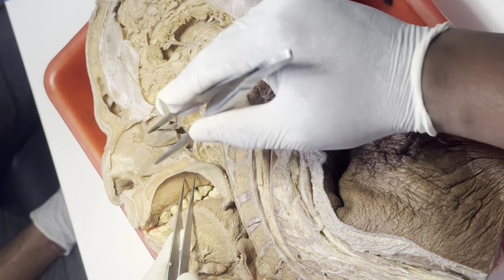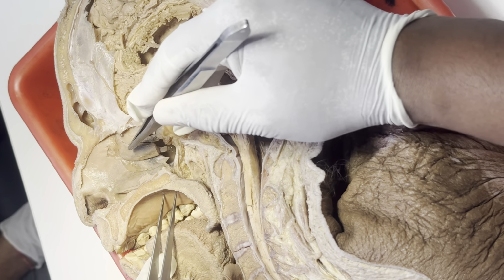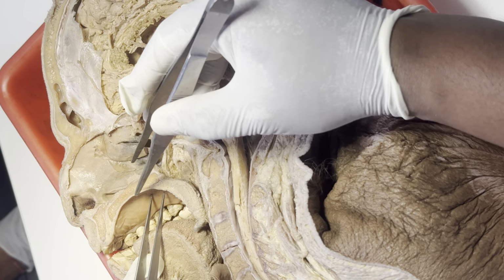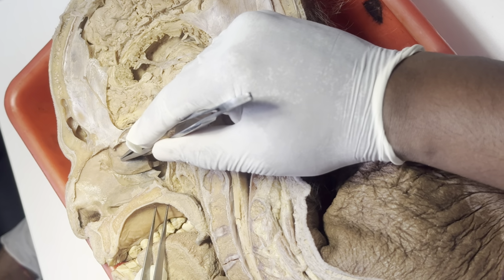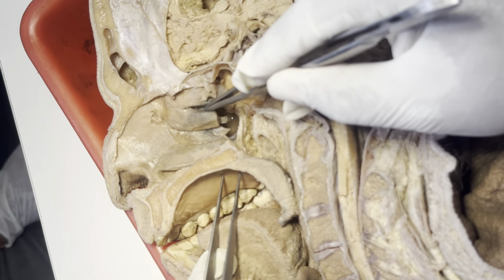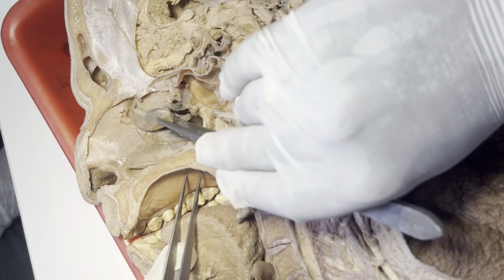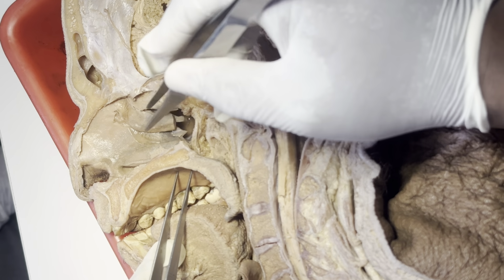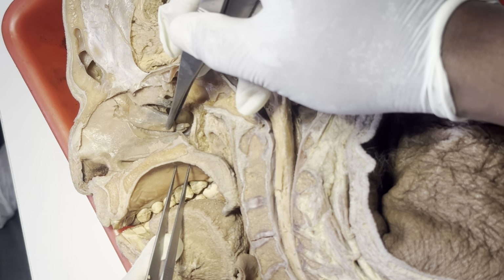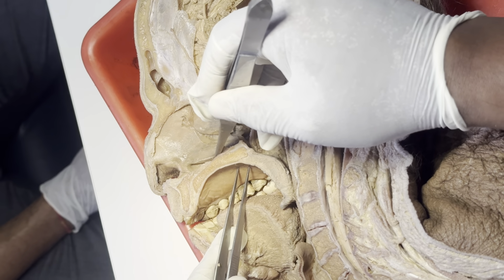In between the conchas, you can see the presence of these small spaces, right? Now these small spaces are known as meatus. Here in between the superior and the middle concha, you can see the meatus. This is the superior meatus. In between the middle and the inferior concha, which we have dissected over here, this is going to be the middle meatus. And the third one is this one. This is the inferior meatus.